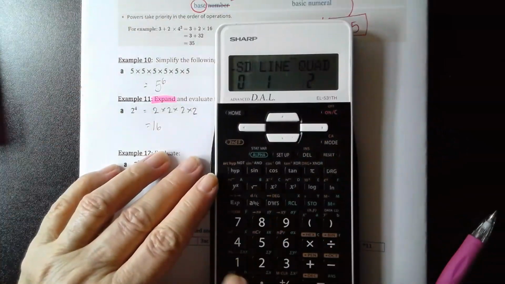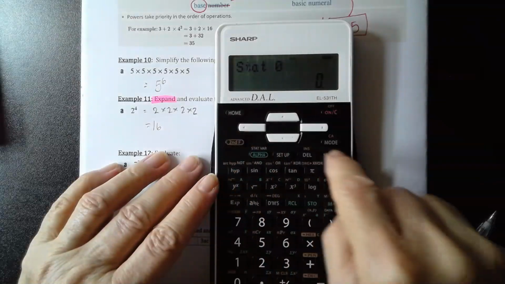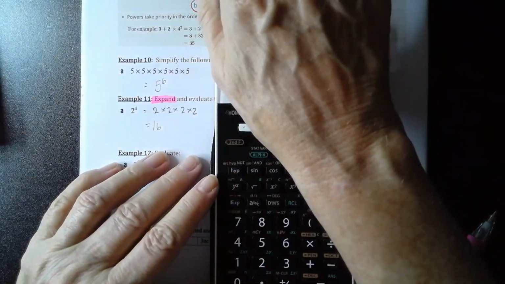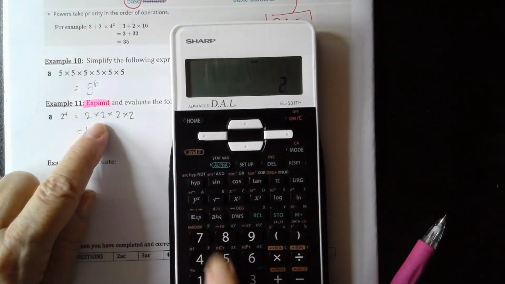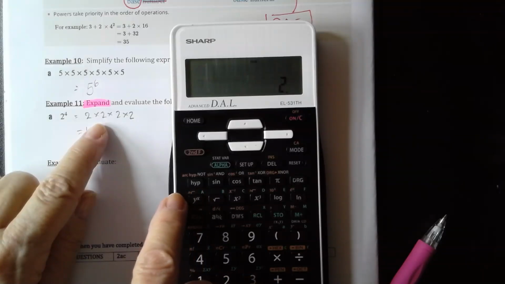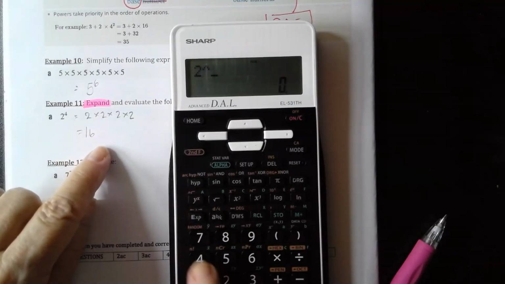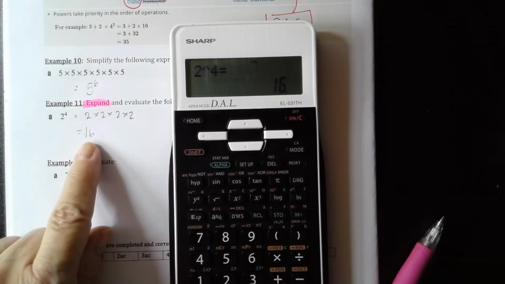Sorry about that, I need to pause and fix my calculator. Okay, I can do 2 to the 4th. So 2, and then that x to the y key, right under the word height, to the 4th. And I can also get my 16.